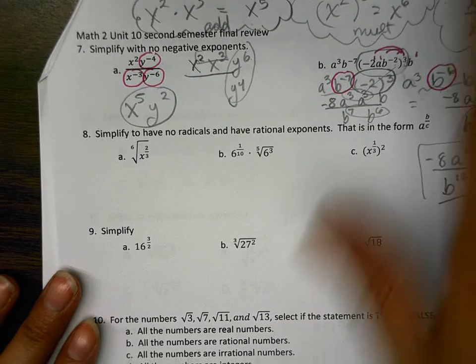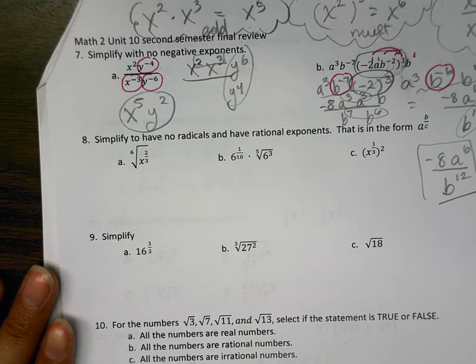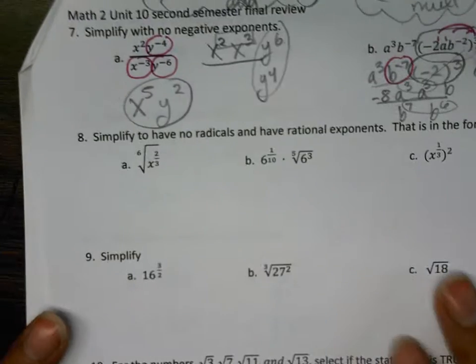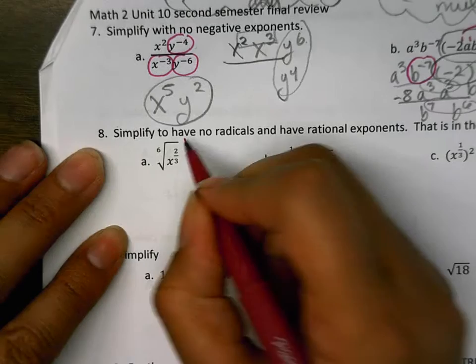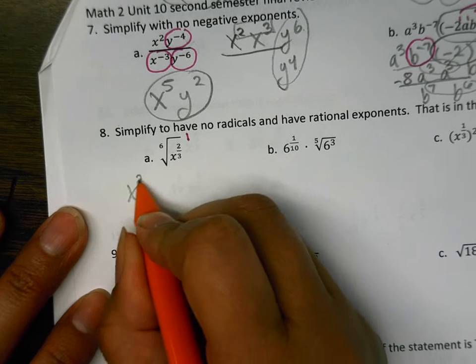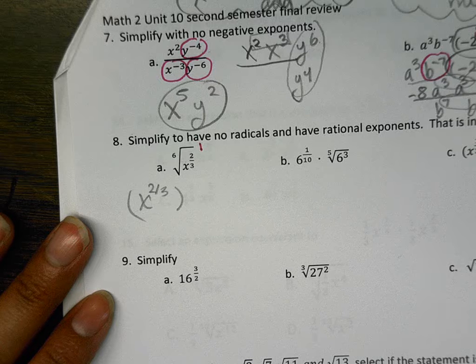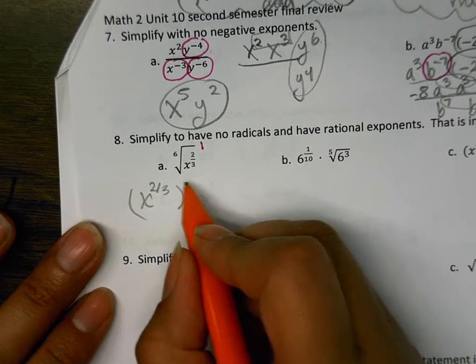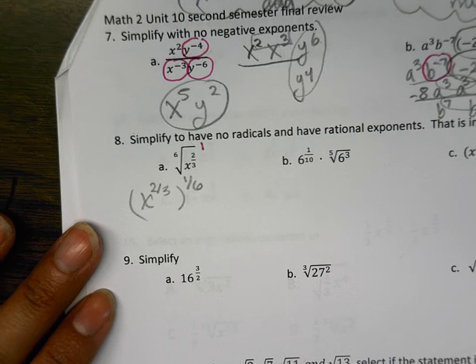When we did this way back when, I told you guys when you have a radical with a fractional exponent, you put a 1 here to help you. I'm hoping you guys remember that. So you have x to the 2/3 raised to the what power? To the 1/6. X is to the 2/3 raised to the 1/6. Do you guys see how she got 1/6? Yes?